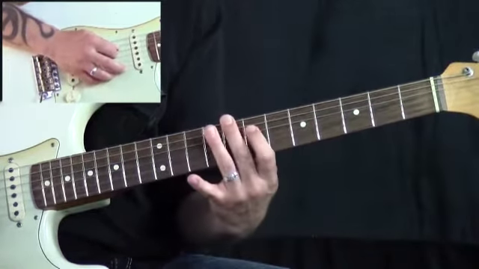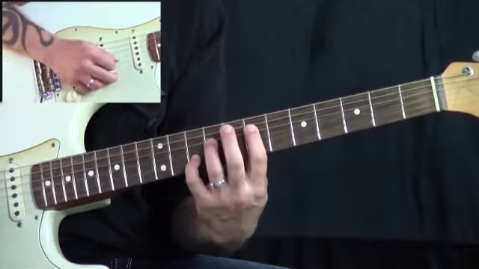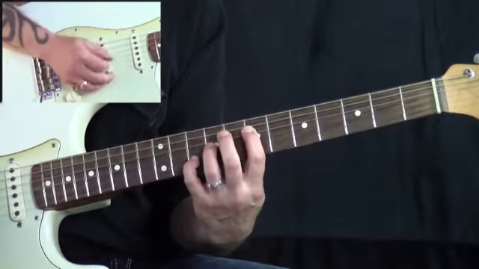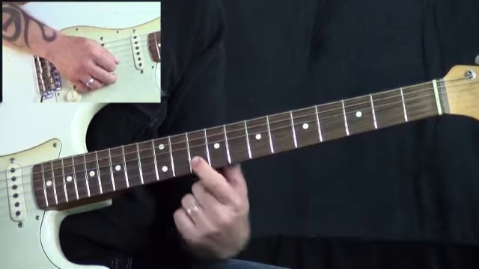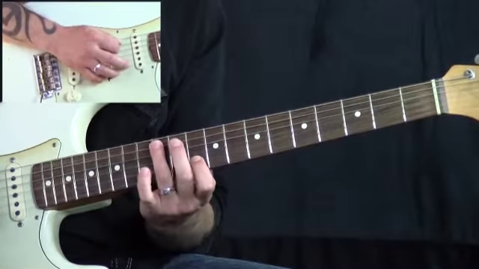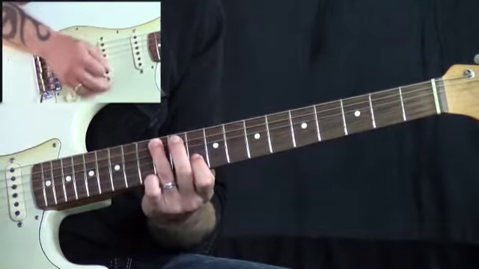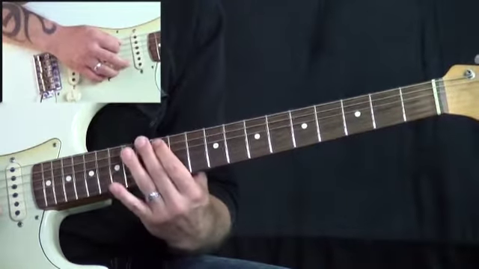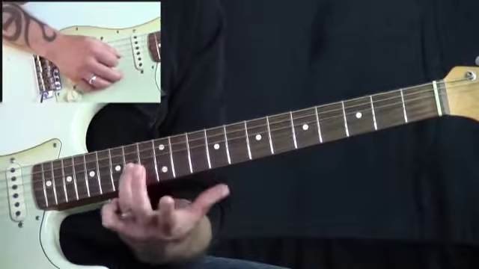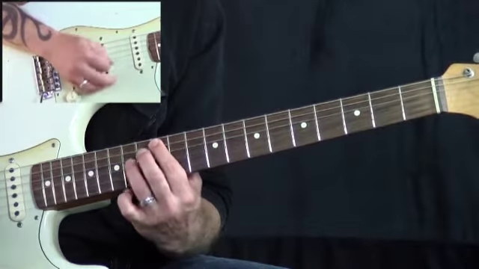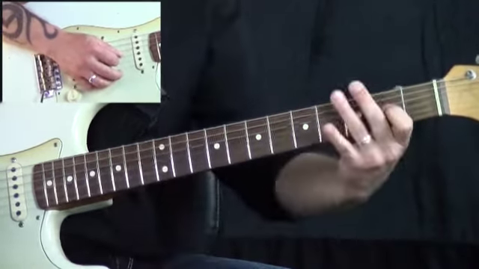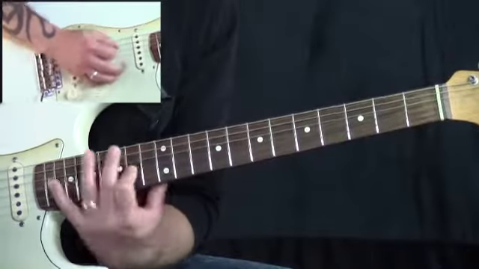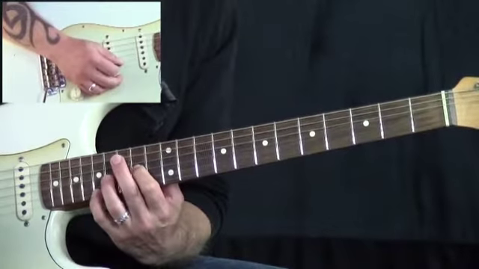Next position, I've got 7 on the 4th string, 10 on the 2nd string. Next position, I got 10 and 12th fret of the 5th string. And then in the next position, which is the 4th position, I've got 12th fret again to the 14th fret of the 3rd string. And then from there, I'm just starting all over again. I'm on 14 of the 3rd string, so it gives me those again.